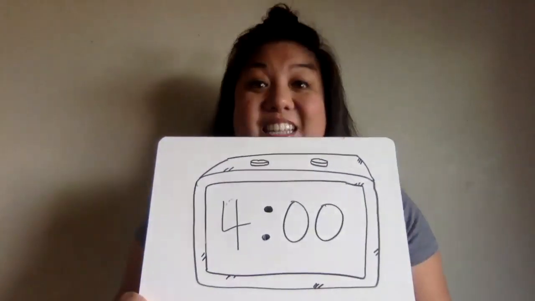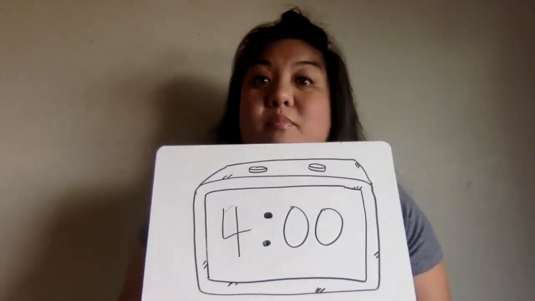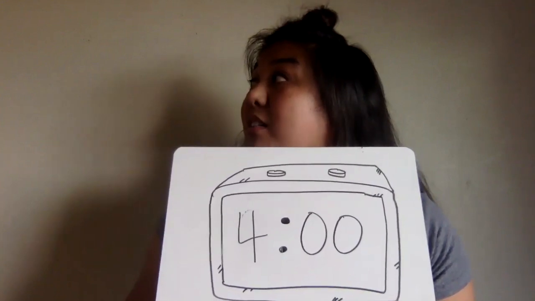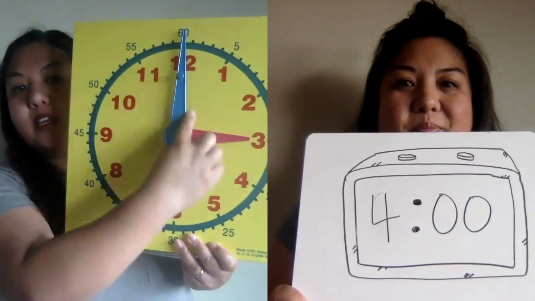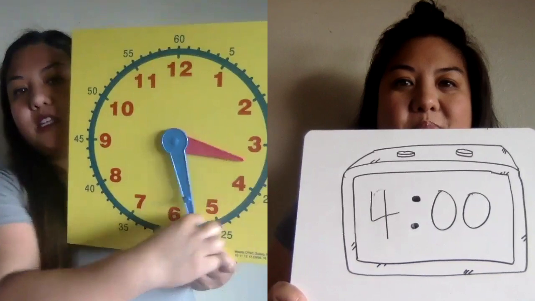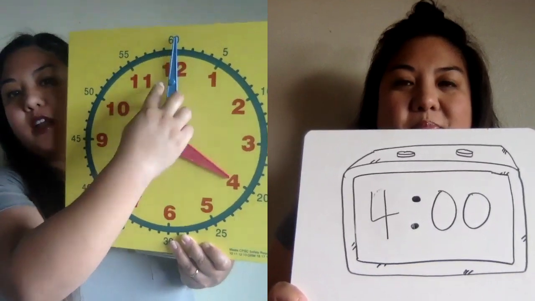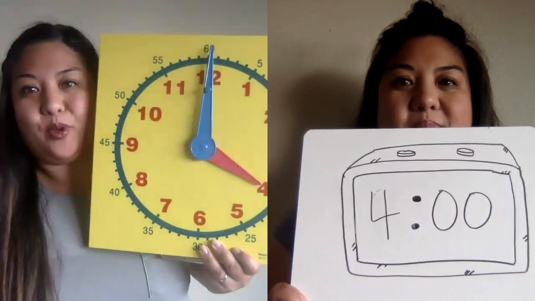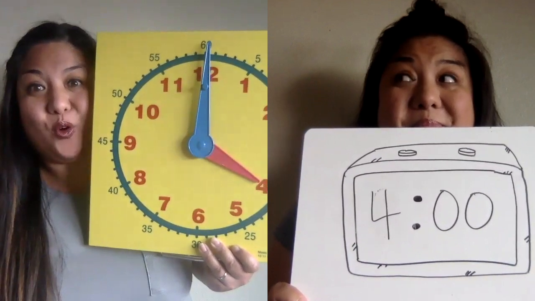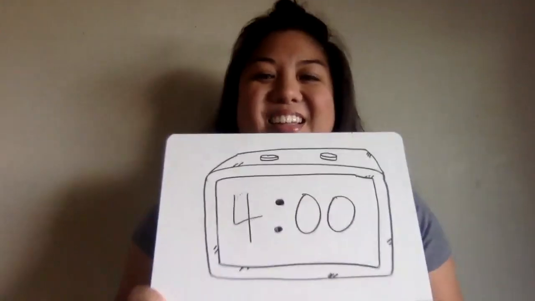All right, boys and girls. Now we're going to match up the digital clock and the analog clock to say the same time. So, for example, our digital clock says 4 o'clock here. What would the analog clock say? Sure, I can show you 4 o'clock. Here, the short hand's pointing to the 3, so I need it to point to the 4, and the long hand needs to point to the 12. That shows 4 o'clock. That's right.